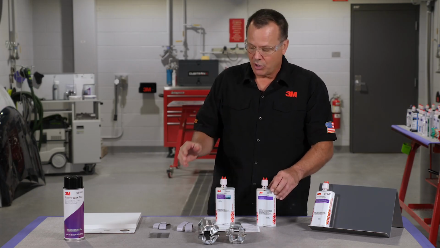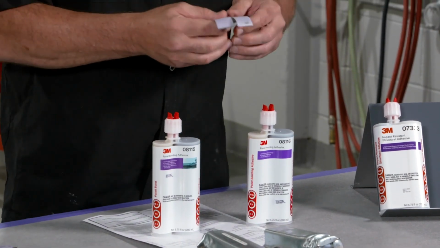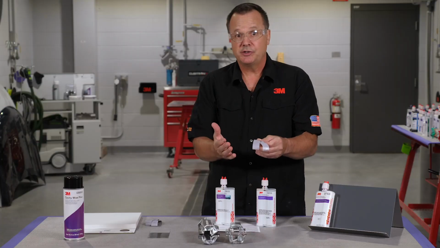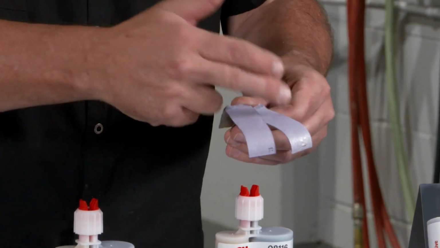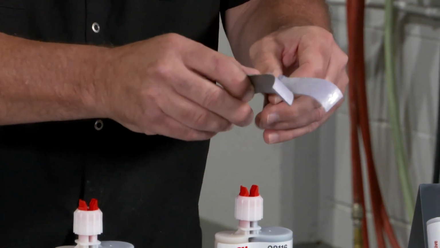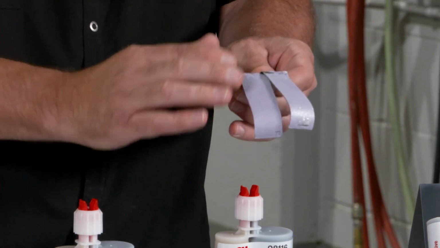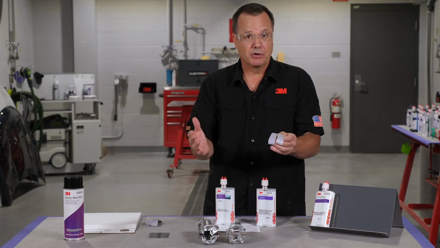In other words, for this product, GM and Chrysler wanted to see cohesive failure should the seams ever come apart or separate. And that allows for better corrosion protection versus if you have adhesive failure and there's separation, you would only have adhesive on one side and not on the other, which is prone to corrosion.